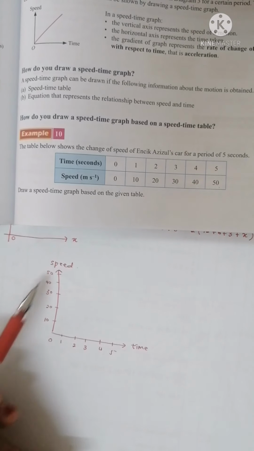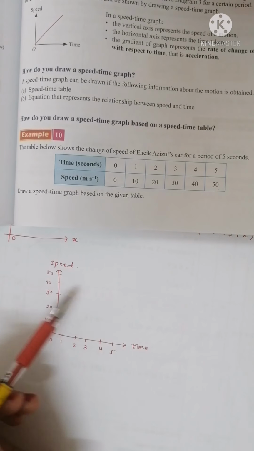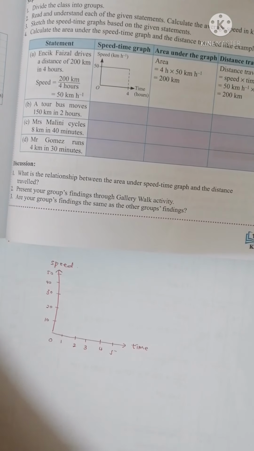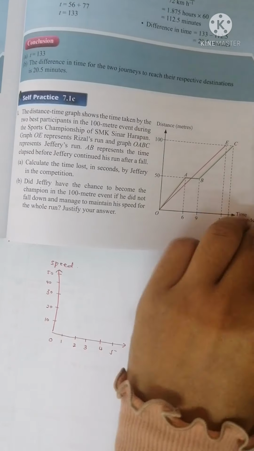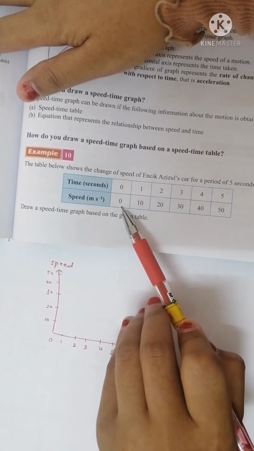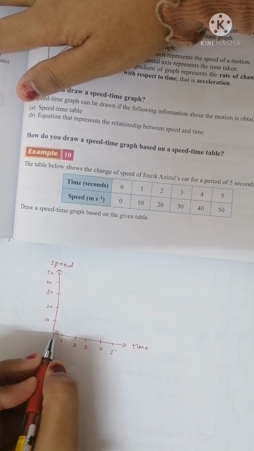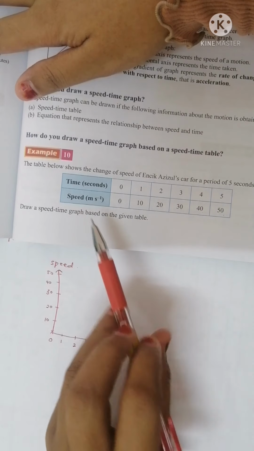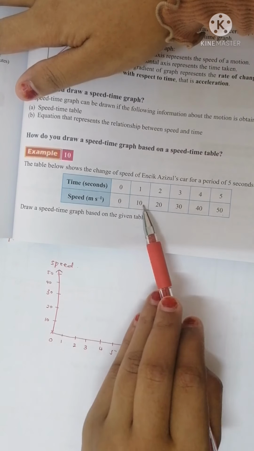Okay, after you determine the scale, the second thing that you need to do is plot a point. Look at here. For time 0, the speed is 0. Then for time 1, the speed is 10.